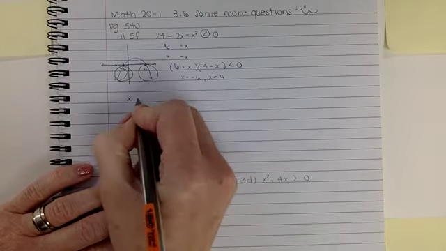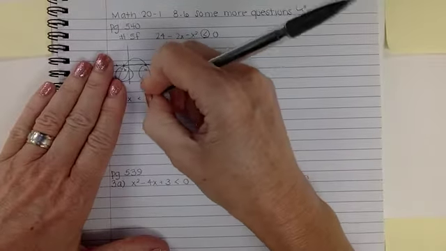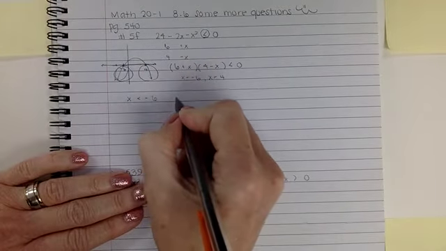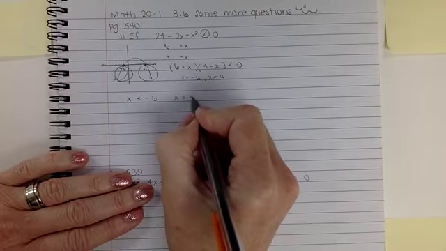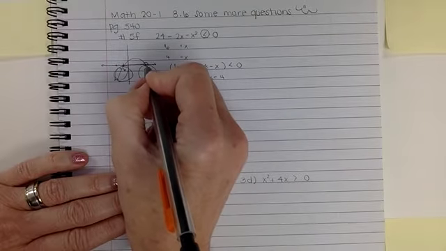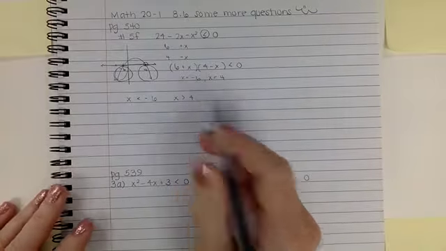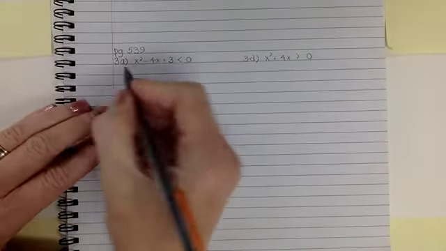Then for our statement of when the graph will be less, we know here, x has to be less than negative 6, and x has to be greater than 4. Those would be open circles, I guess, if we're graphing that, but we're not. Okay, next one.